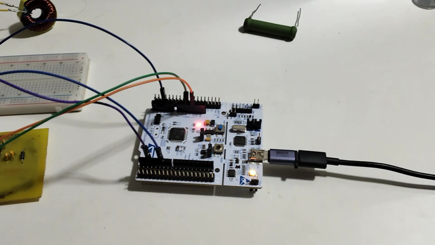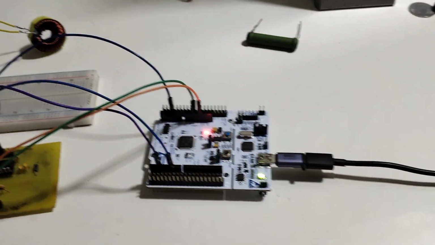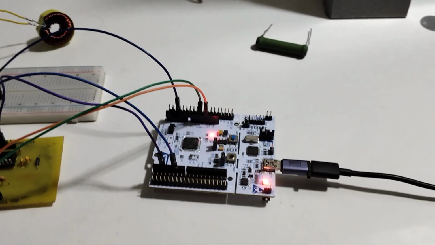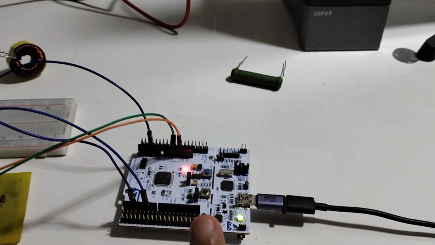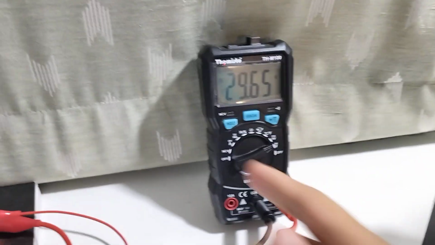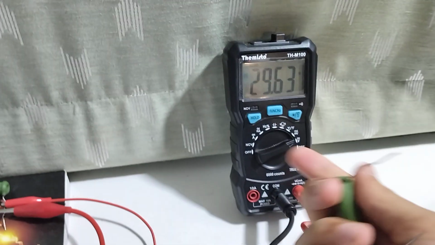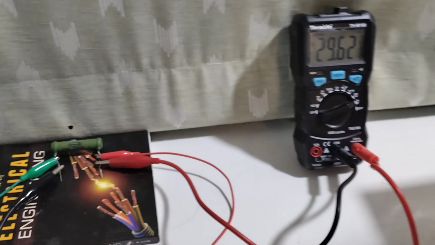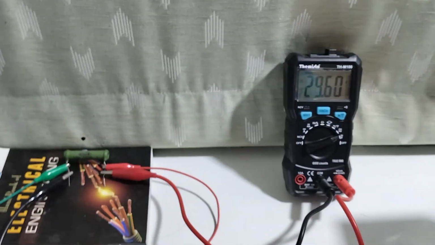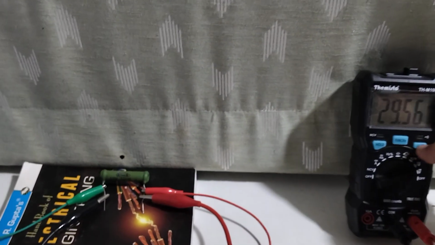So you can see it's flashing, and the LED is blinking. That shows that it's flashing, and once it's done, it will stop blinking. And yes, the code is done flashing. I'll turn this on again, and you can see now we have 29.65. Again, there's a bit of steady state error, but nevertheless you could see how just one line change in the code magically brought our output voltage to what we wanted.